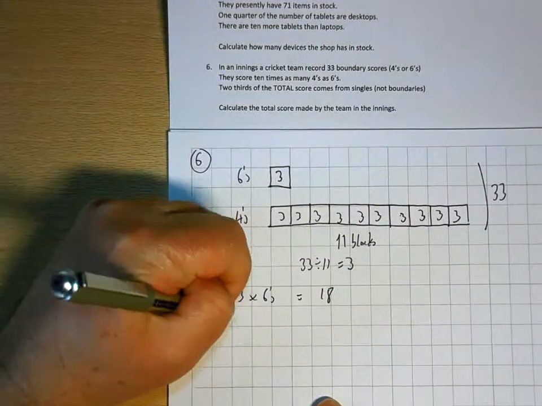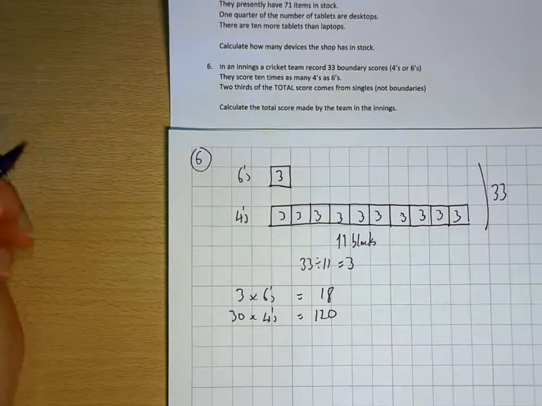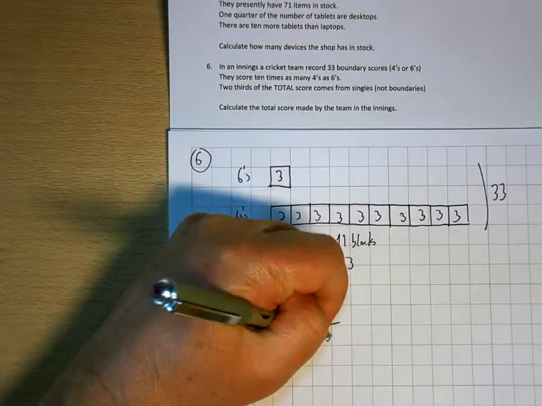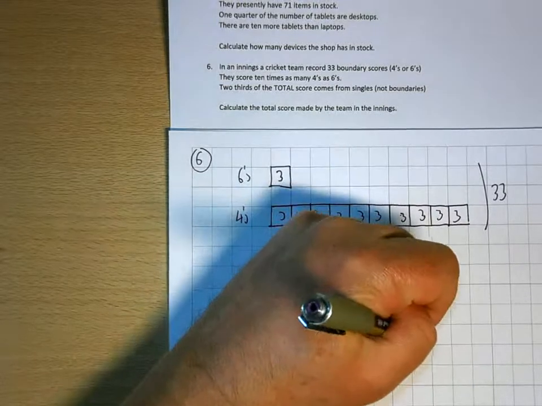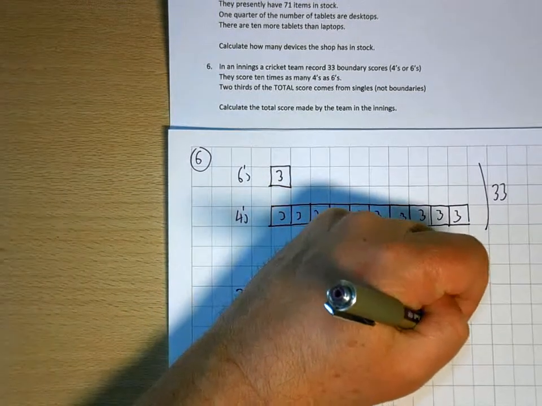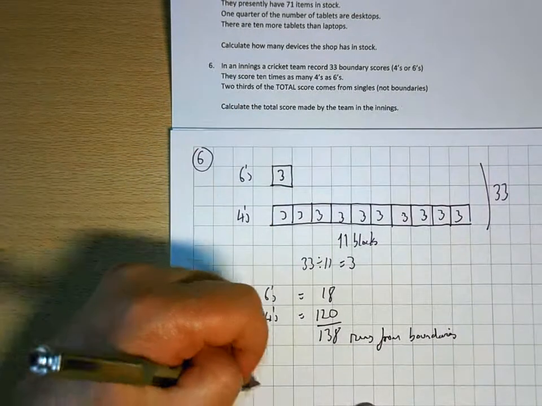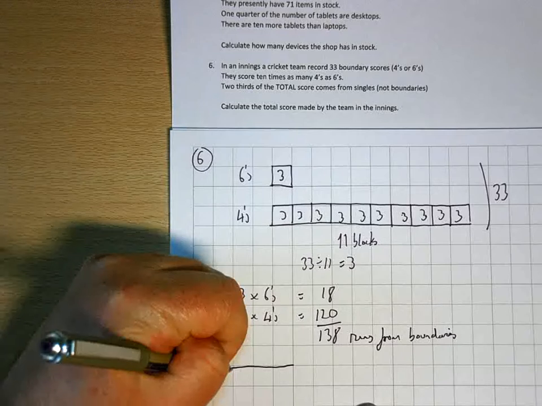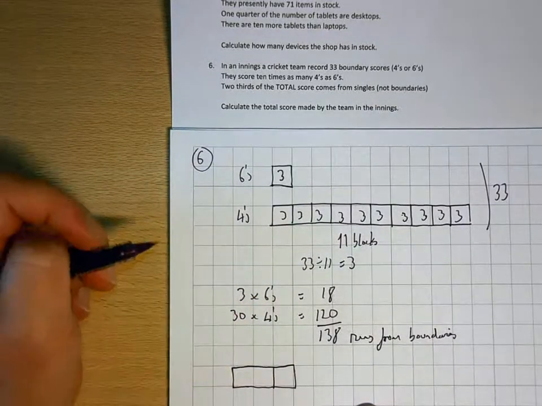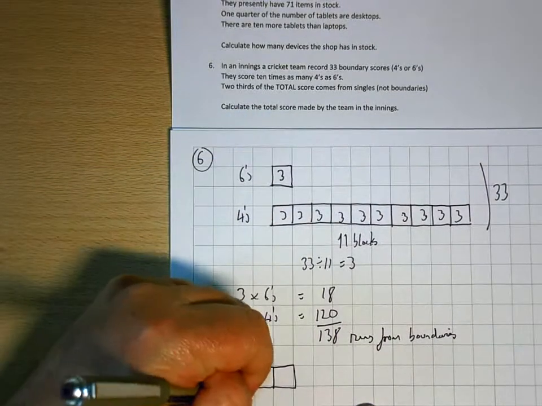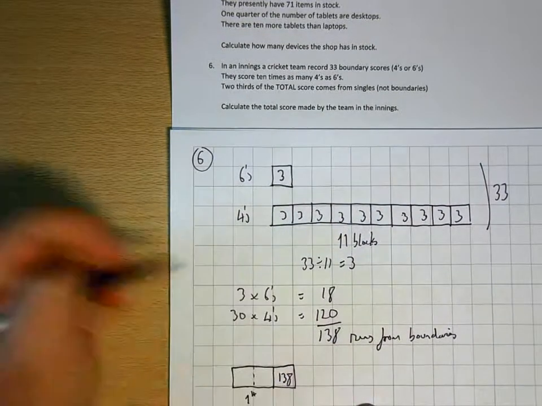So that's 18 runs, and 30 fours will be 120 runs. So 138 runs come from boundaries. Two-thirds of the total score comes from singles, and the rest of it comes from boundaries.